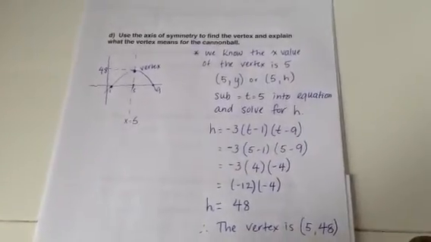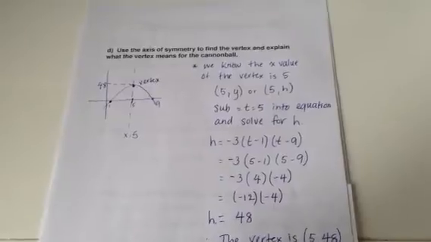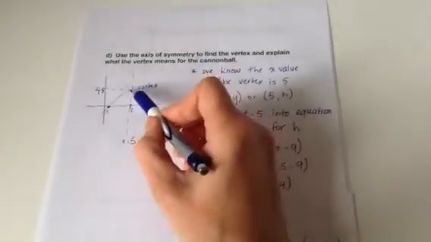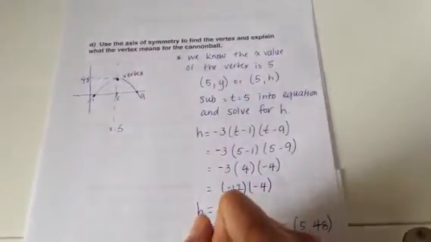Now it says, explain what the vertex means for the cannonball. The vertex, of course, is the highest point that the cannonball will reach, the highest height.